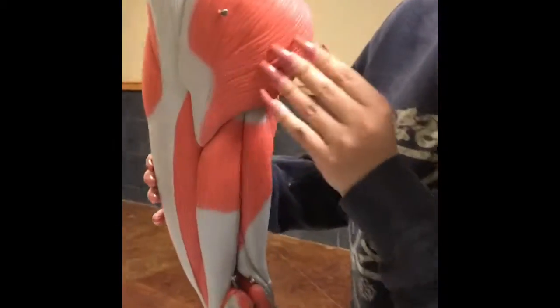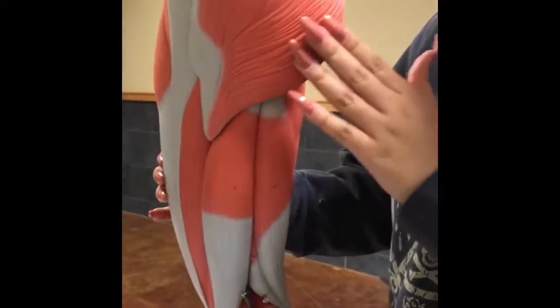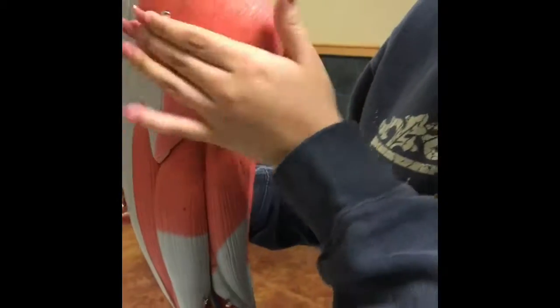This right here is the gluteus maximus, and then this is the gluteus minor. The gracilis is going to be right here. This long one right here. This is the gracilis. The sartorius is the skinny one right here, the long one. The Achilles tendon is right here. Adductor longus is number 26 right here.